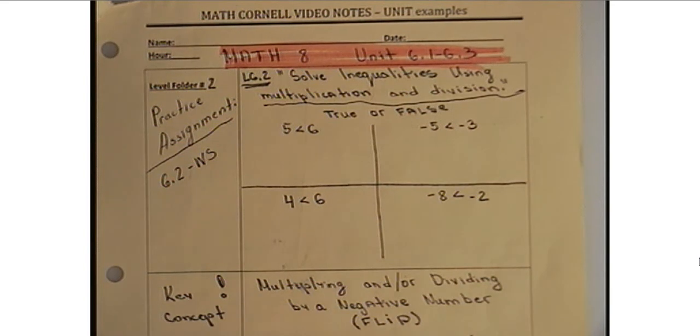Hello again. So today we're going to discuss lesson 6.2, solve inequalities using multiplication and division. Last couple of days we've been talking about addition and subtraction. You completed your level folder, now you're up to level folder 2 working on those types of inequalities.